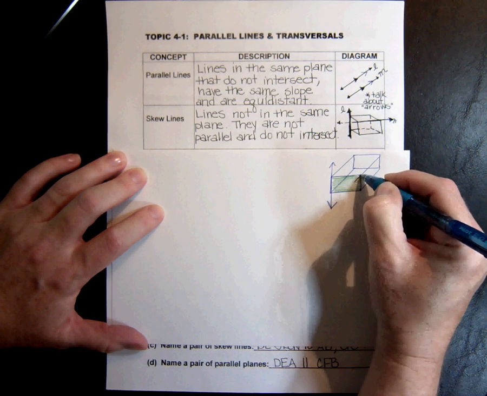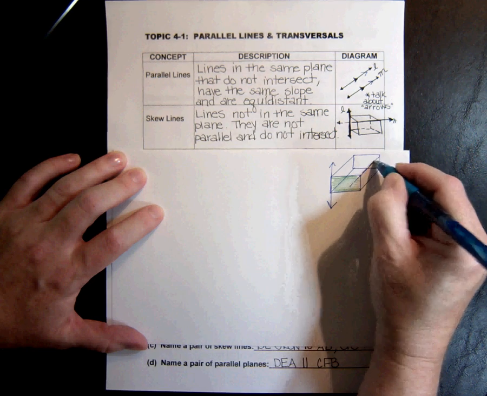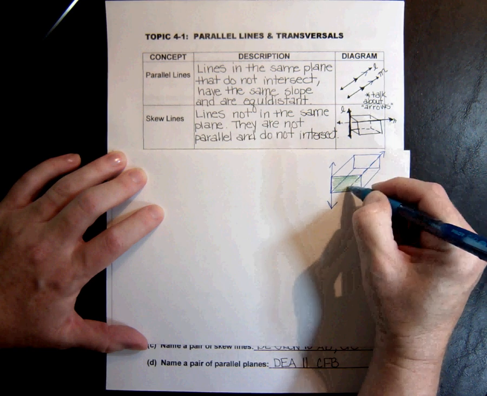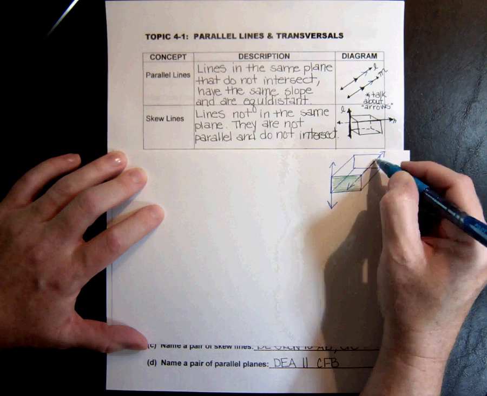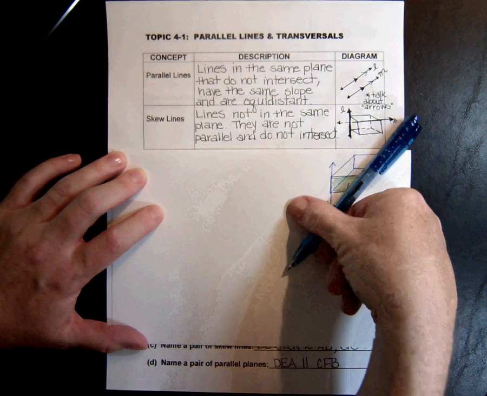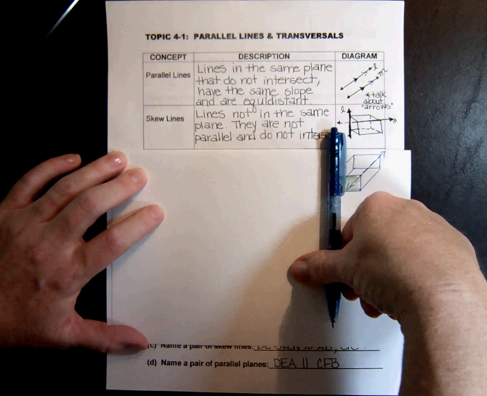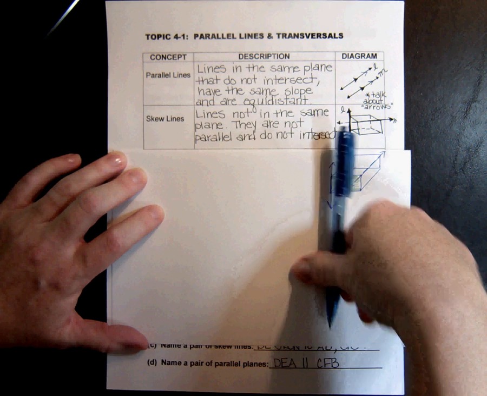We could draw it dotted. So that this hits this plane, but it's never going to intersect and it's not parallel, so it's skew.